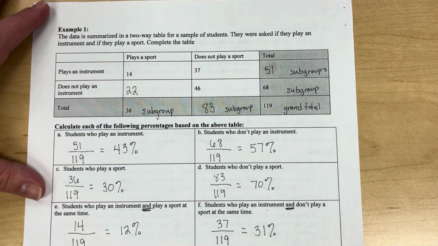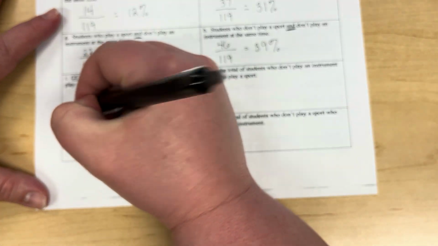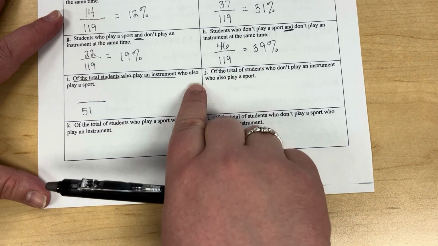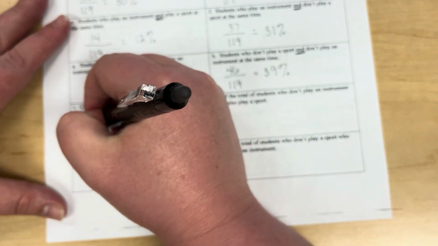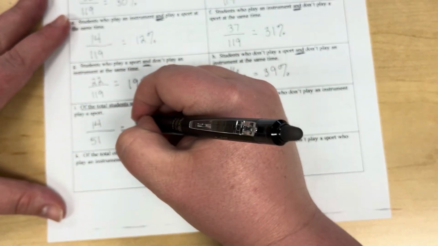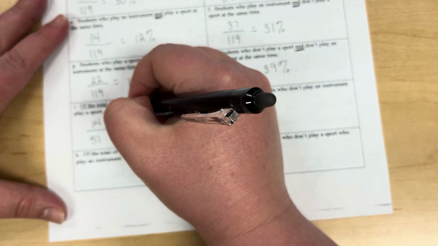Well, let's go back up here and find that subgroup. Here's play an instrument, 51 of them. So out of those 51 students, how many of them also play a sport? Well, 14 of them do. So it's 14 out of 51, which is approximately 28%. Okay, so we're using subgroups here.